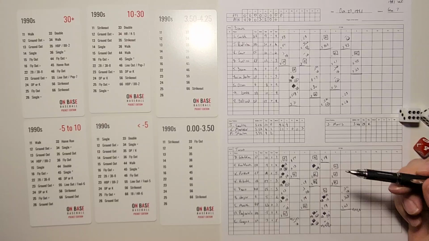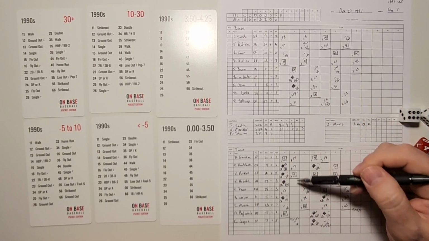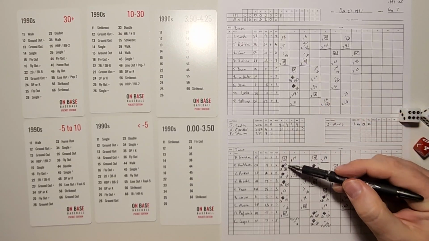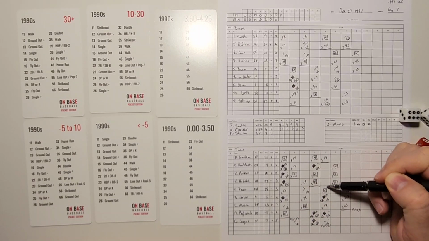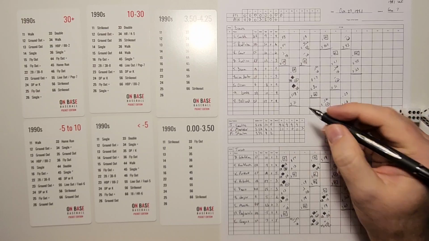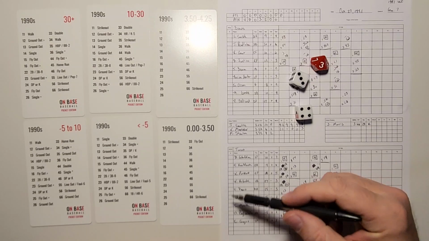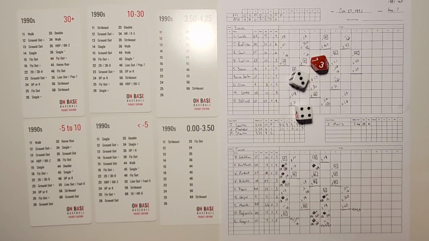Smoltz has given up 9 runs, and he had 4 walks and 8 Ks. So he's on the hook for the loss, and it will be Stanton against Pagliarulo, Gagne, and Gladden. So 34 is going to be a blank here, although we do have some extra.